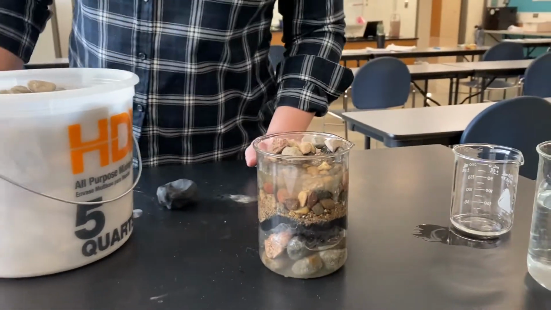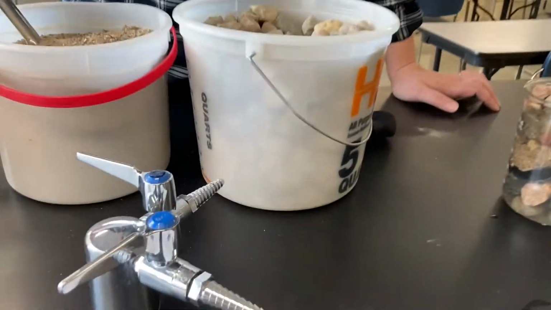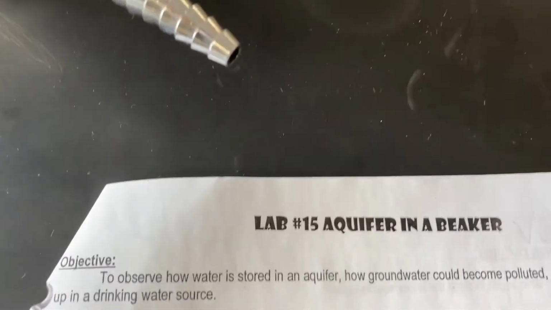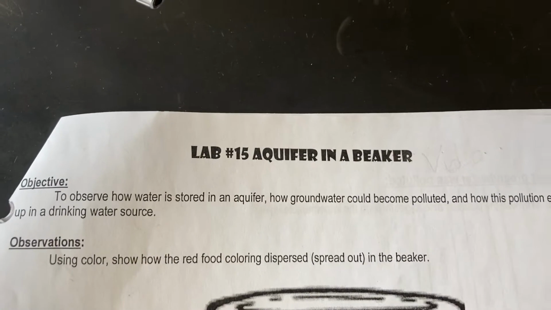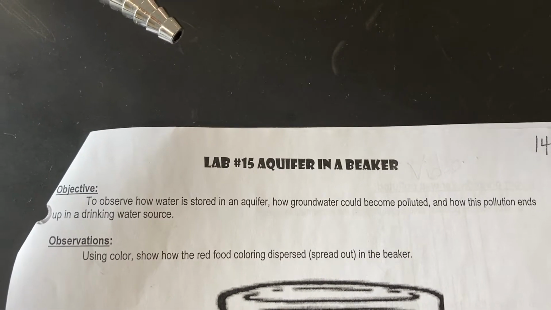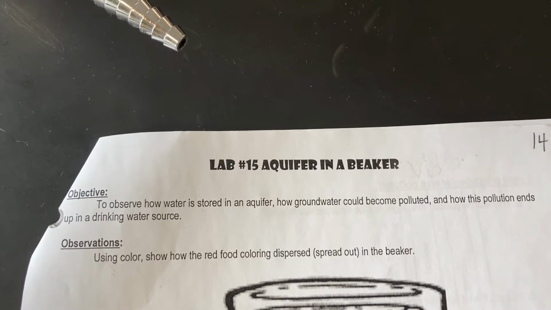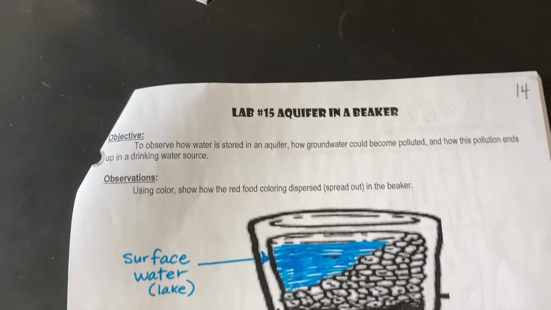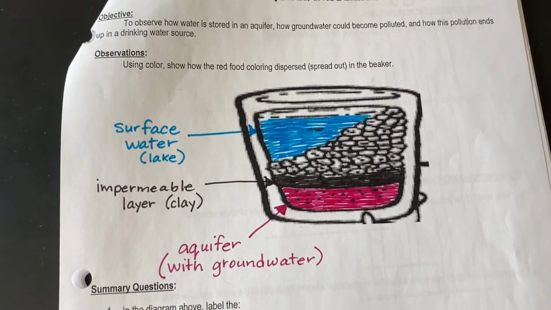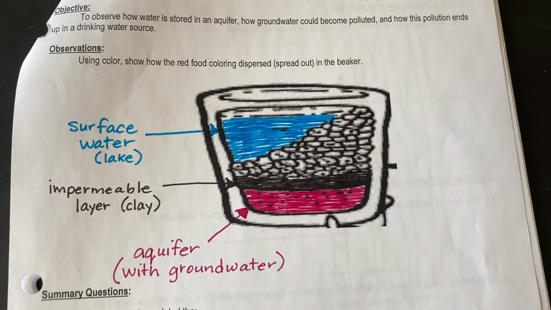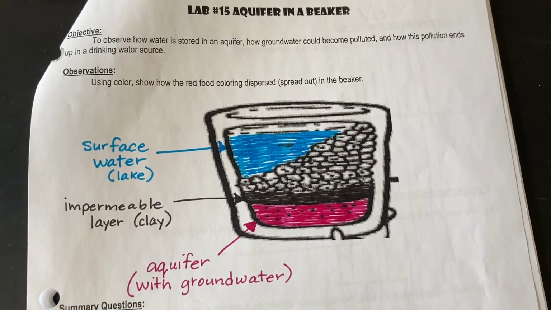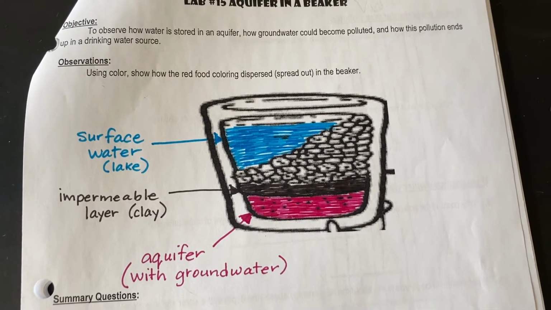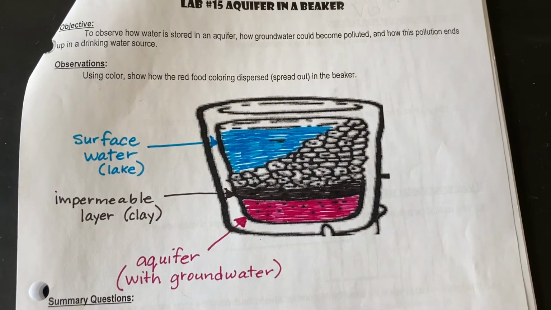Let's take a look at page 14. Turn in your INB to page 14. You can see at the top it is titled Lab 15, Aquifer in a Beaker. Well, that's what we just built here. So please copy the labeling, and you can use color too to help separate out those layers a little more clearly. Copy what you see on the screen right now as those different layers in that diagram on page 14.